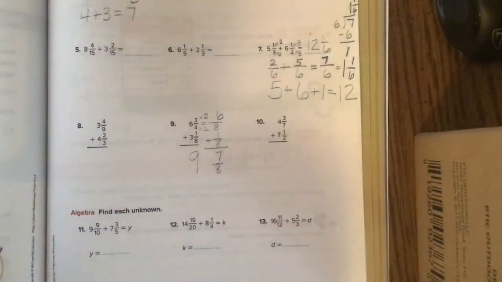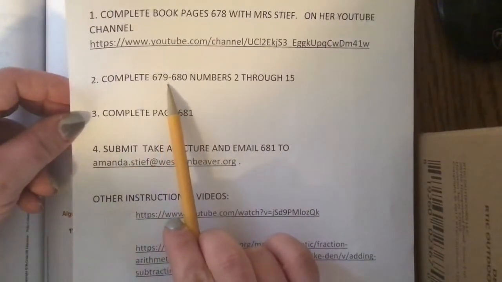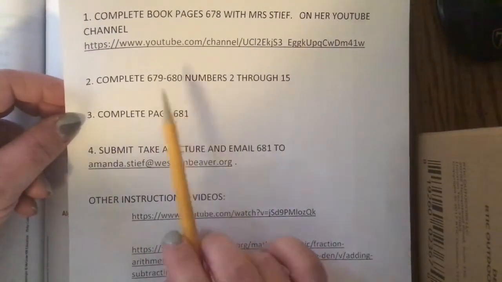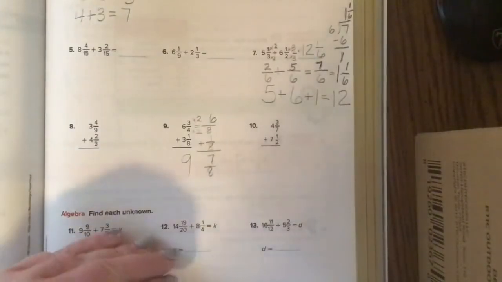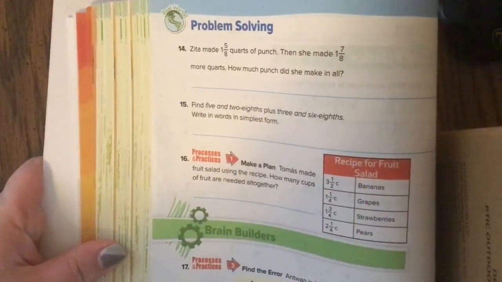So today for me, this Friday, you are going to finish page 679, and you're going to do page 680 through number 15. Number 15 is the second word problem you'll see here in your book. Number 15, right there.